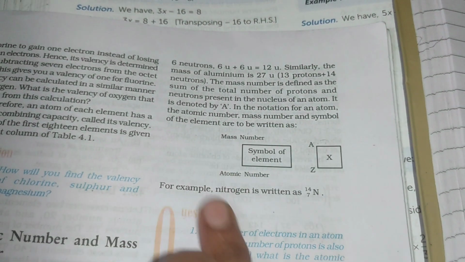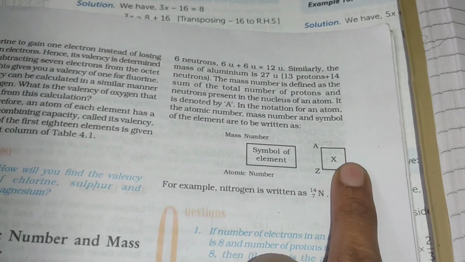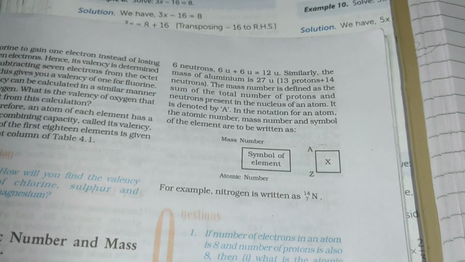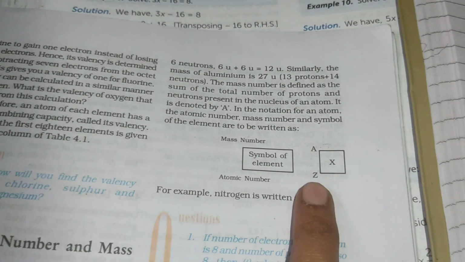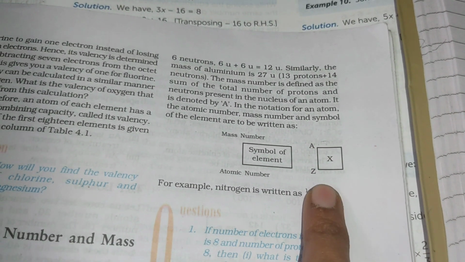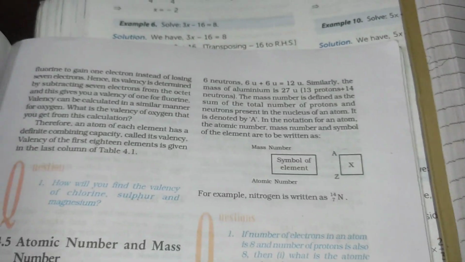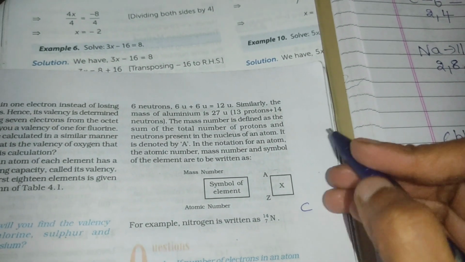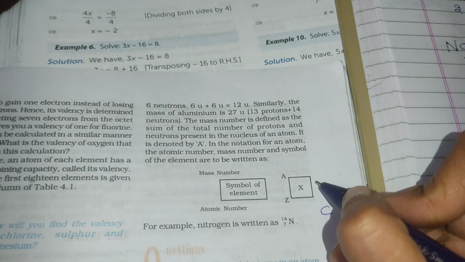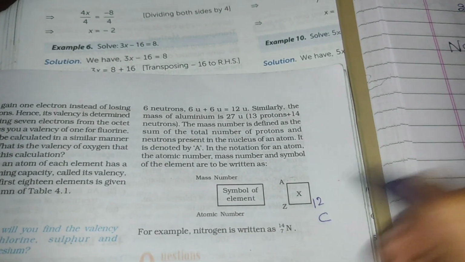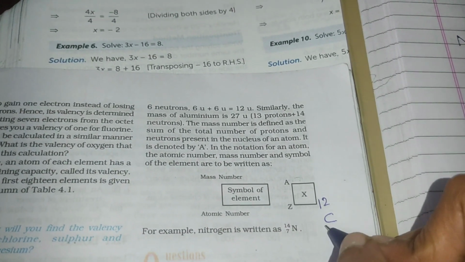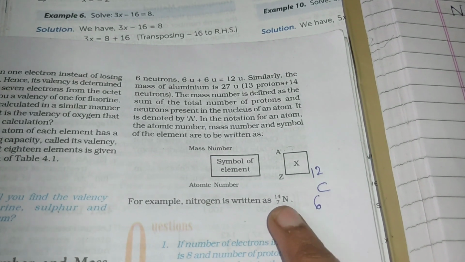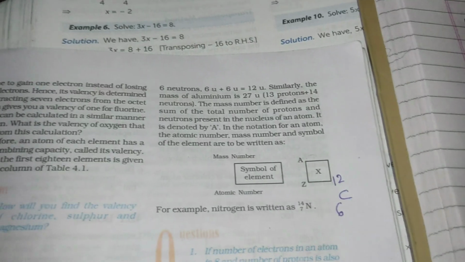So we can represent an element like this. For example, if the symbol of an element is X, then the mass number is represented up as A, and the atomic number down as Z. So let's represent it for carbon. A, the mass number, is 12, and the atomic number is 6. Like this we can represent. For example, for nitrogen, 14 up and 7 down, N.